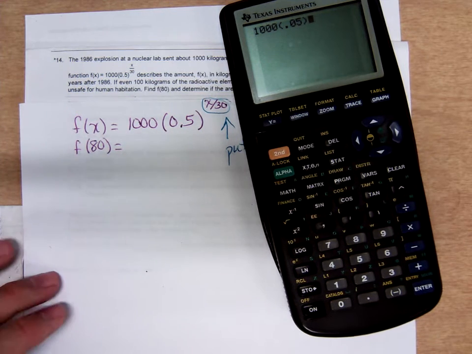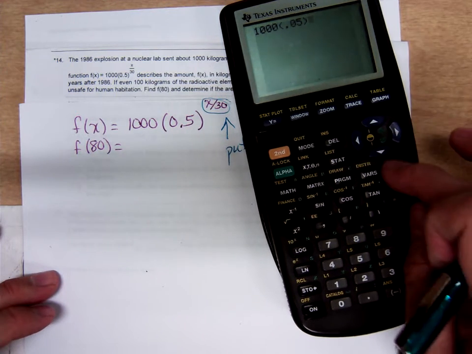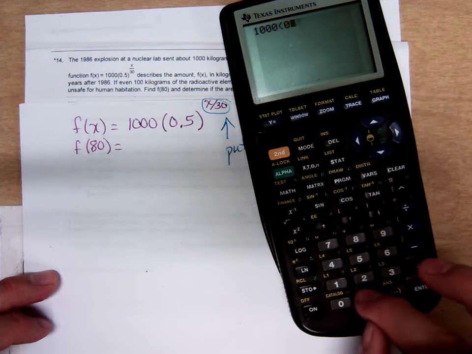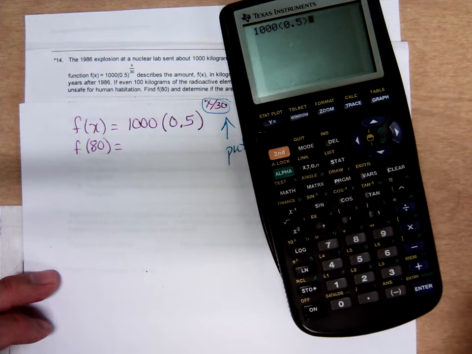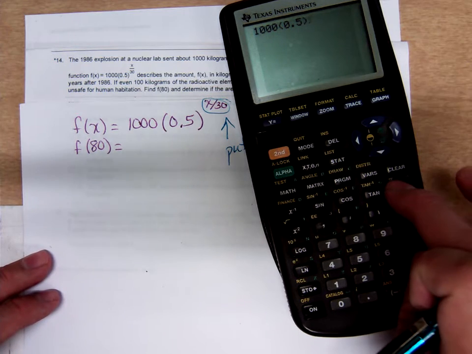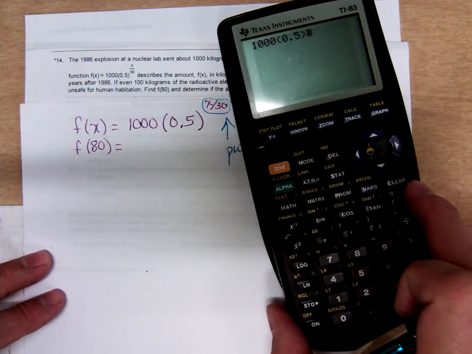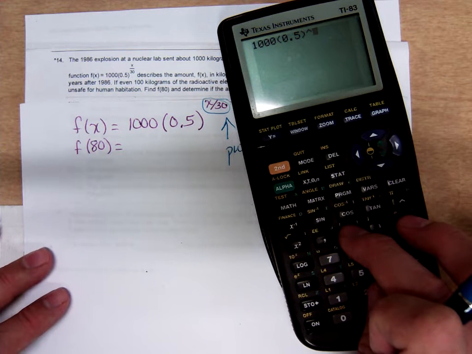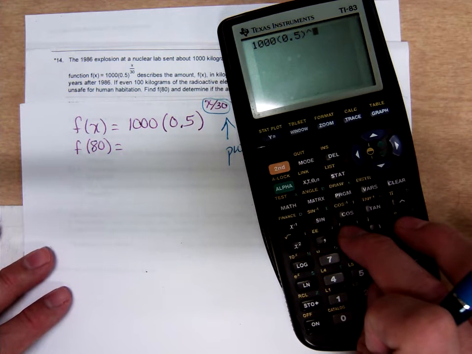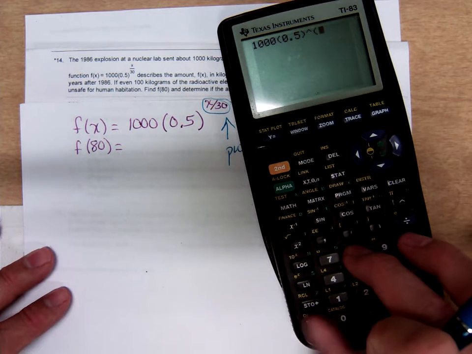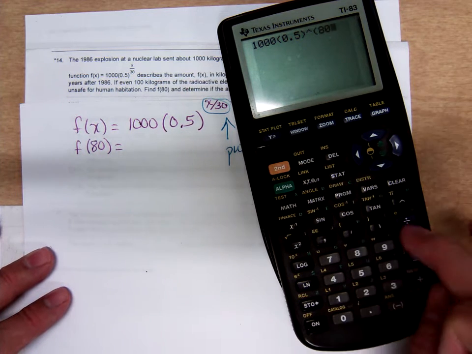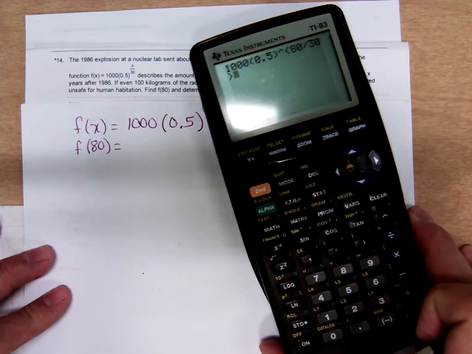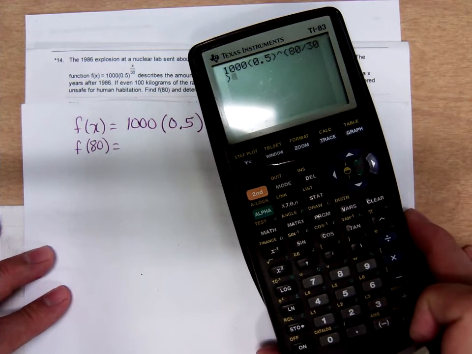No, I'm sorry. I messed up. That's 1,000 parentheses 0.5 raised. Now here's the tricky part. You've got to put the exponent in parentheses. Parentheses 80 divided by 30 close parentheses. Notice how I put that exponent in parentheses.